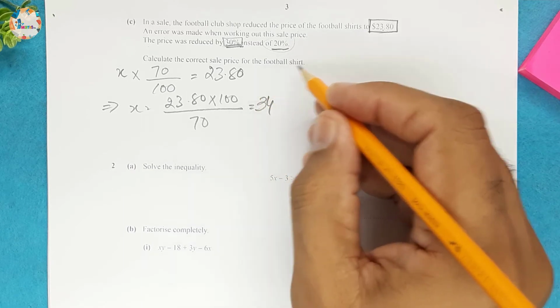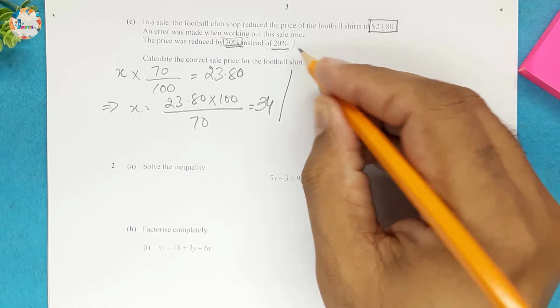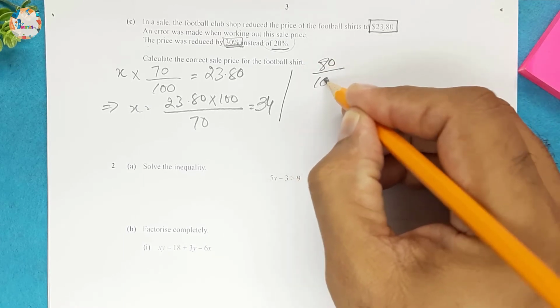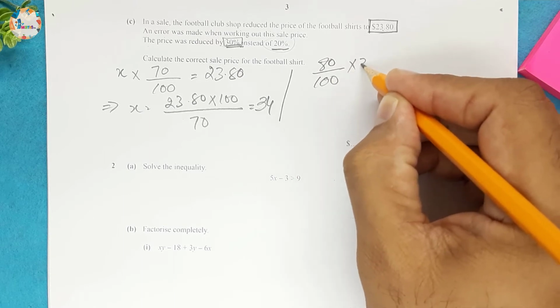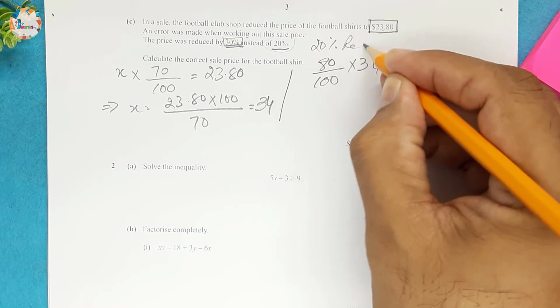Now we will be reducing the original price, which is 34, by 20%. So directly we will calculate 80% of 34. Now we can write here 20% reduction.